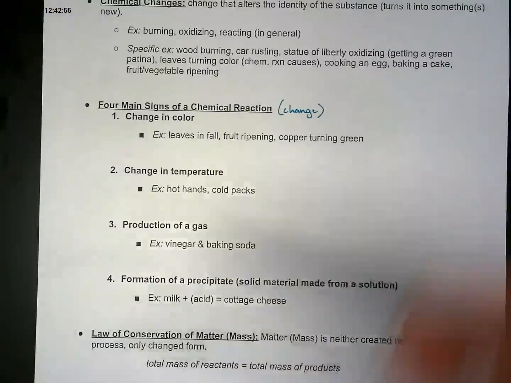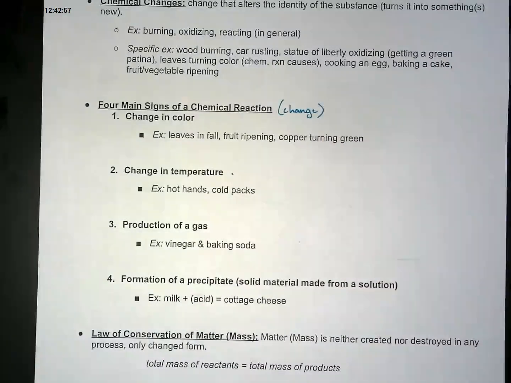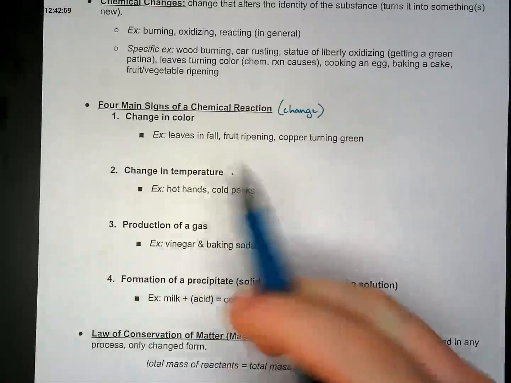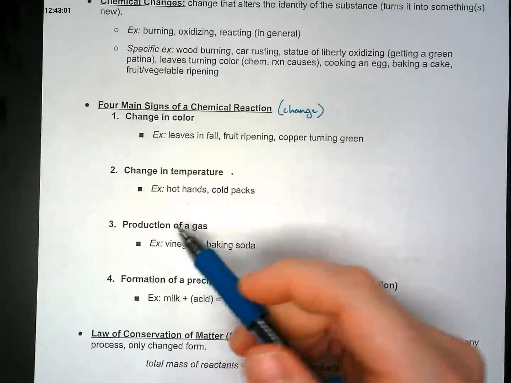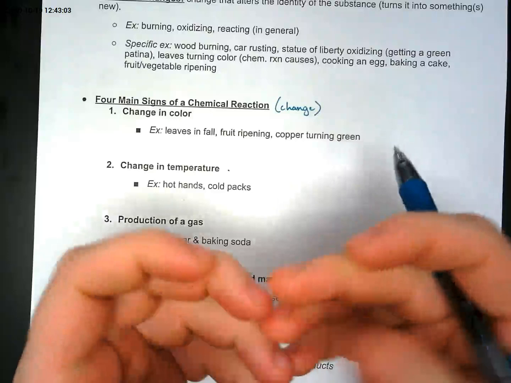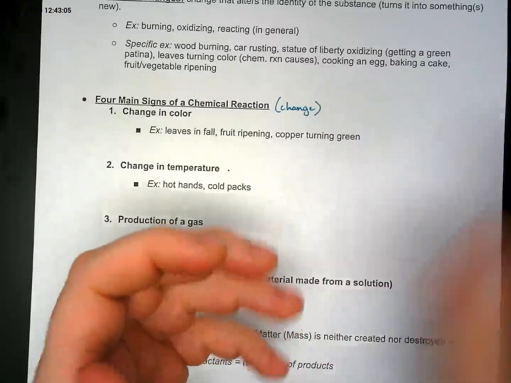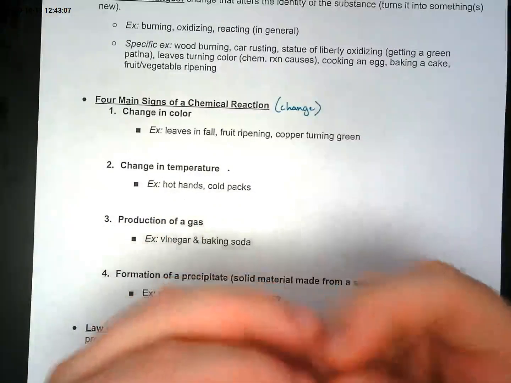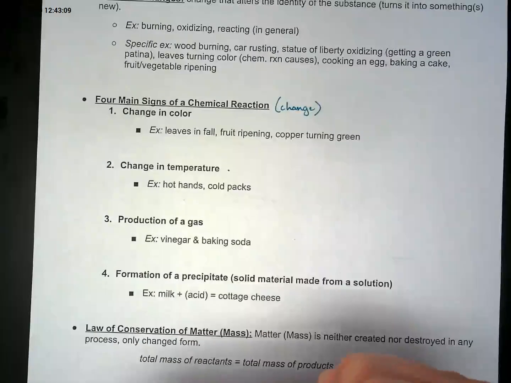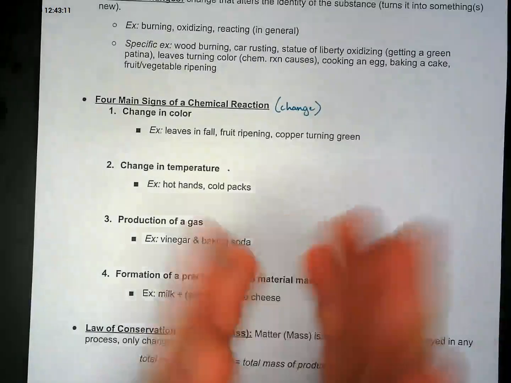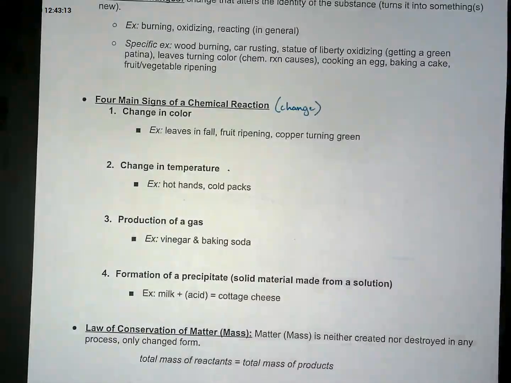Okay. Temperature, change in temperature. Hot hands are a good example. Those things when you're at football games or whatever kind of games that you're outside during the winter, you kind of crush them up a little bit. You crush them up and all of a sudden, ooh, it feels nice and warm. That's an example.